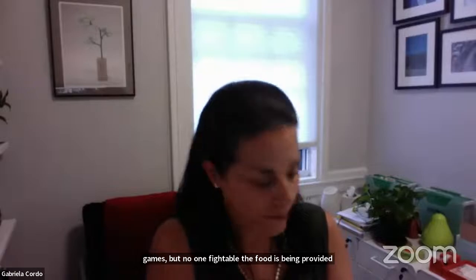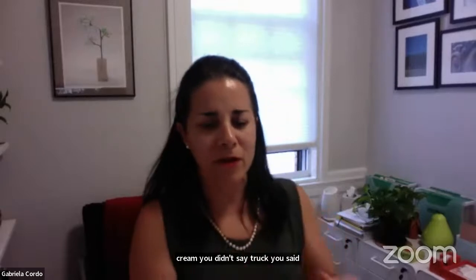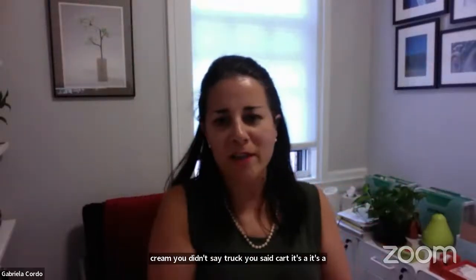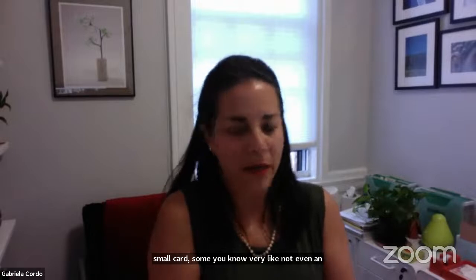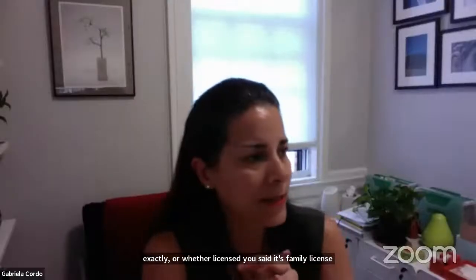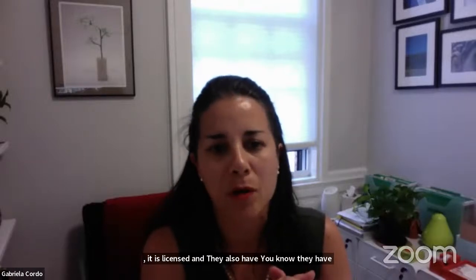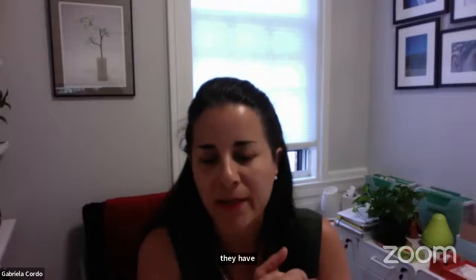The food is being provided, mainly sandwiches, by your in-house. Yes. And then you're saying you're having an ice cream. You didn't say truck, you said cart. Cart. It's a small cart, not even an umbrella or anything. I don't know which side of the street exactly. Is it licensed? Yes, it is licensed, and they have shops around the city. It's called A La Mode, but they also provide these carts for events like this.